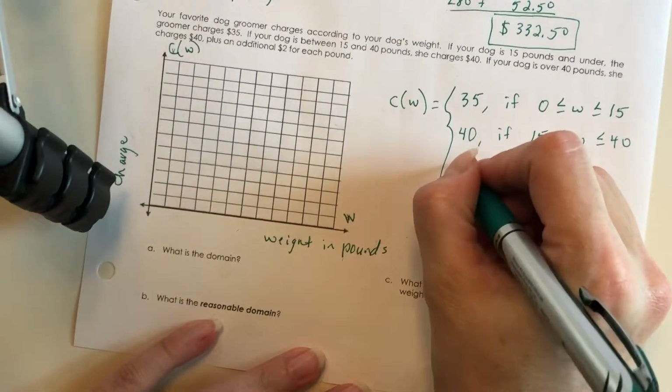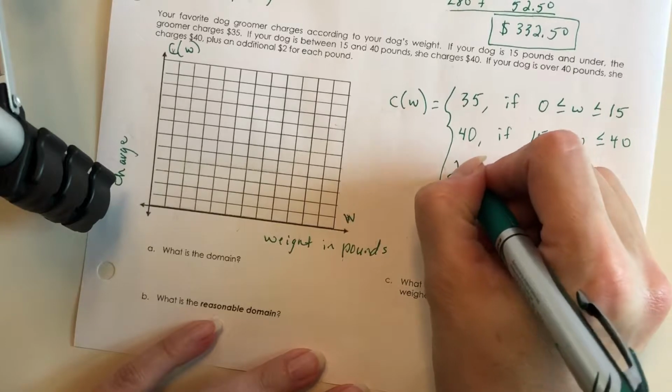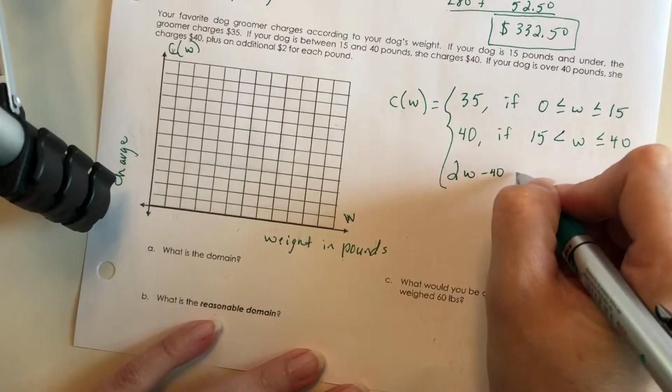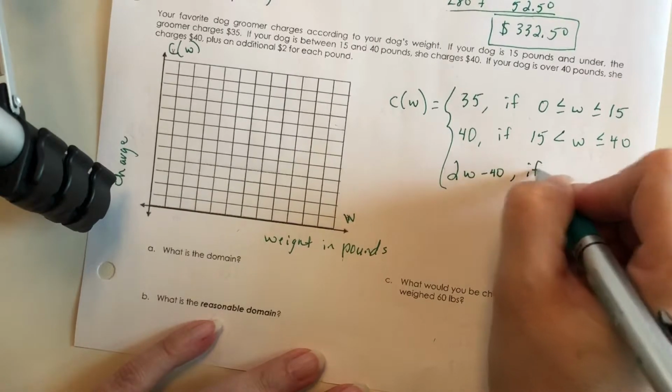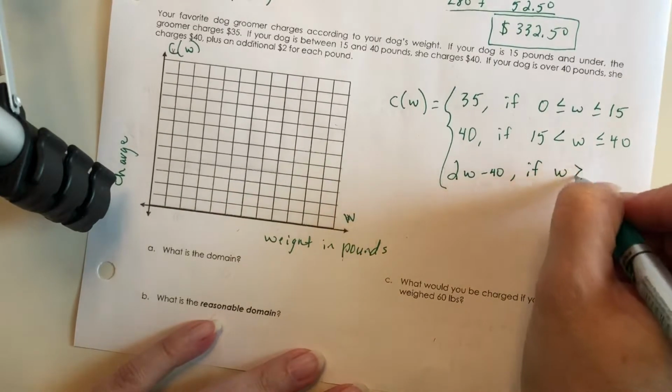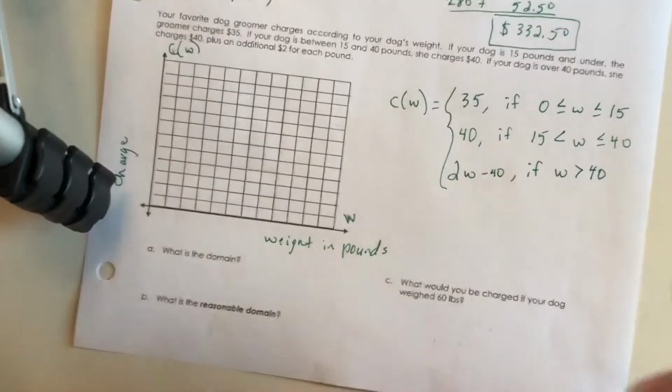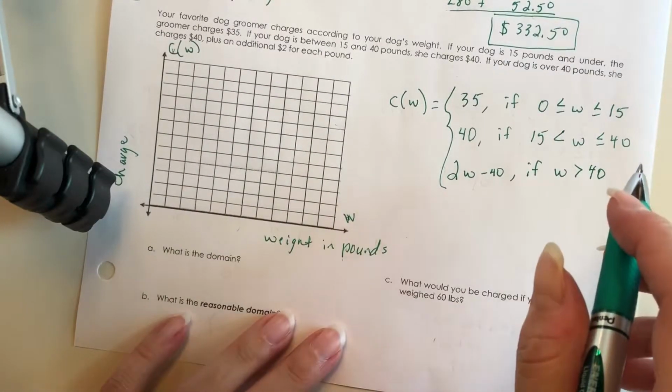So you would have 2W minus 40, and that's going to happen if the weight is over 40.